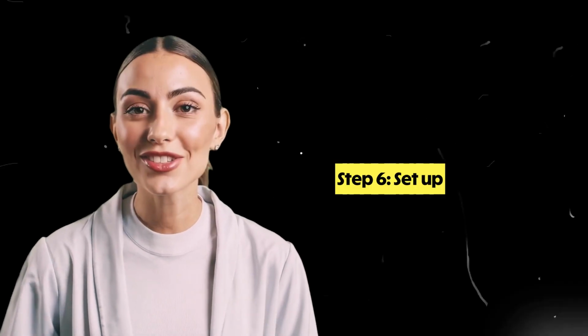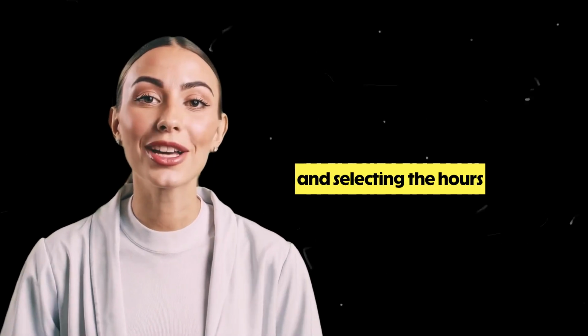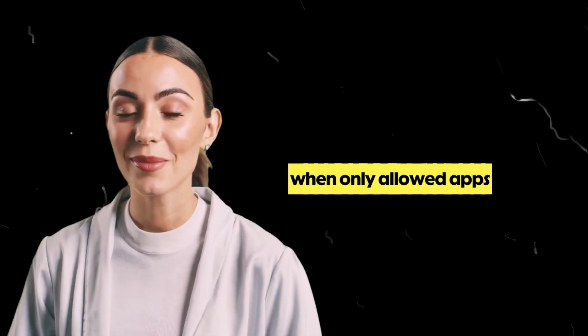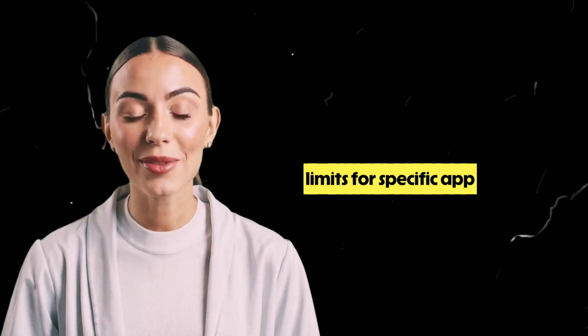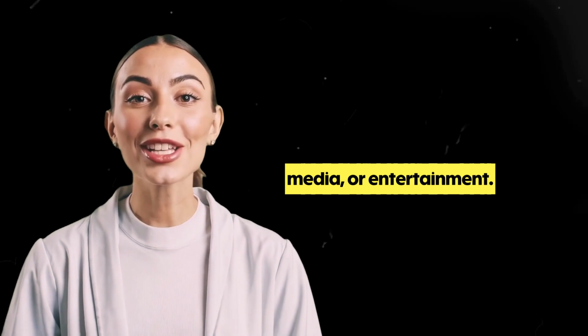Step 6. Set up downtime by tapping Downtime and selecting the hours when only allowed apps and phone calls will be available. Step 7. Use app limits to set time limits for specific app categories like games, social media, or entertainment.